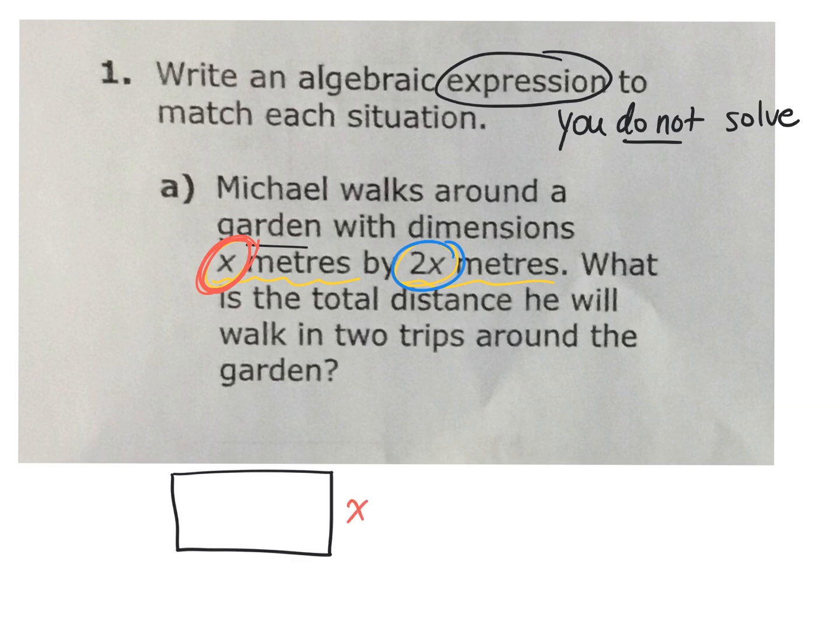So I'm just gonna write x. X is a variable. It represents something that we don't know. I don't know what the dimension is. I don't know the width. I use x to represent it because I don't know it. And if we did know it, it would be in meters.